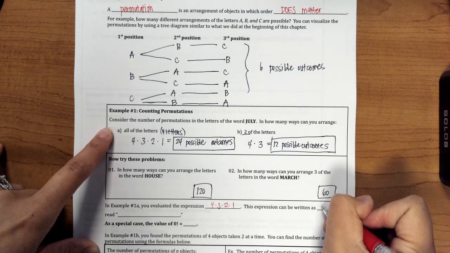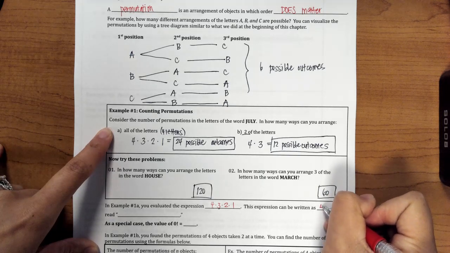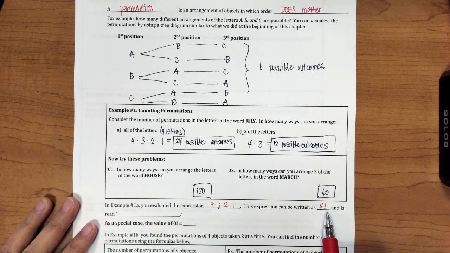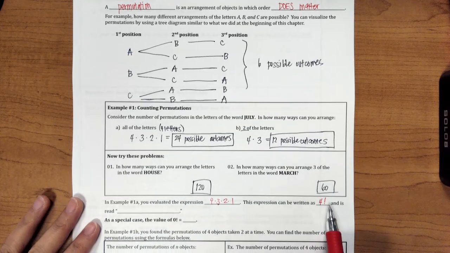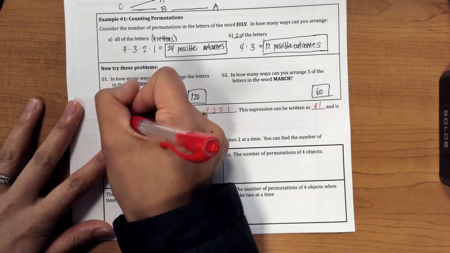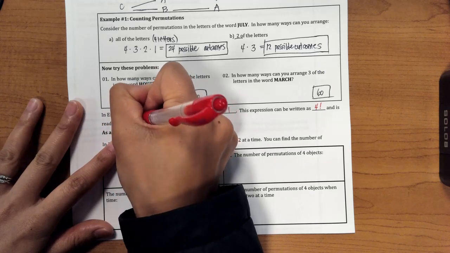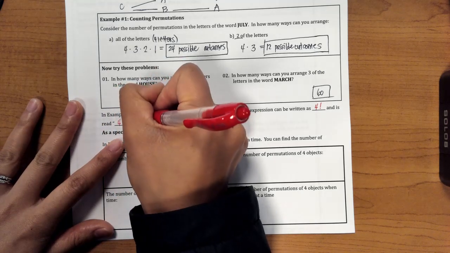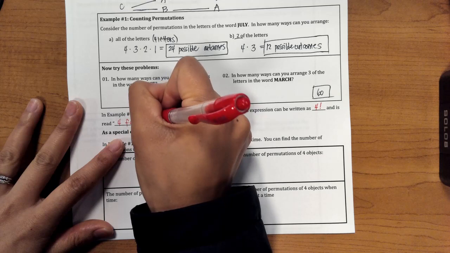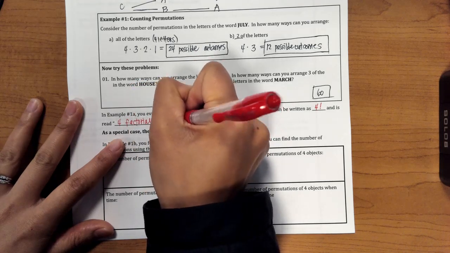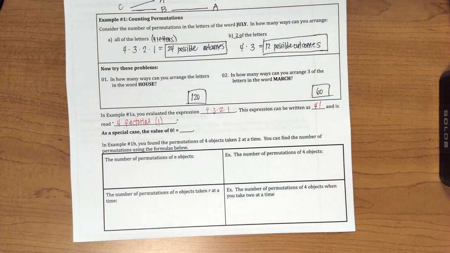This expression can be rewritten rather than writing it all out. There's a symbol to represent that, and it's 4 factorial, written with an exclamation point. It means you take the number you're given, like 10 factorial, which is 10 times 9 times 8 times 7, all the way down to 1.